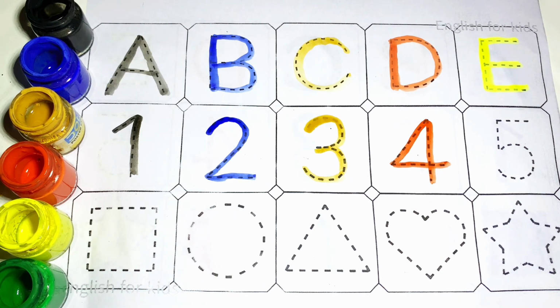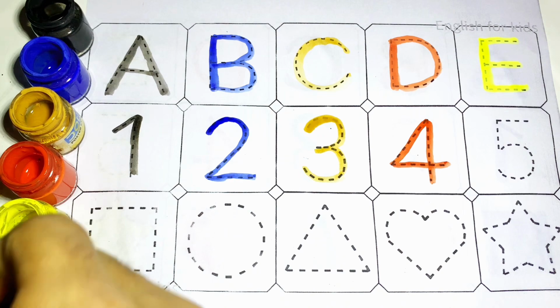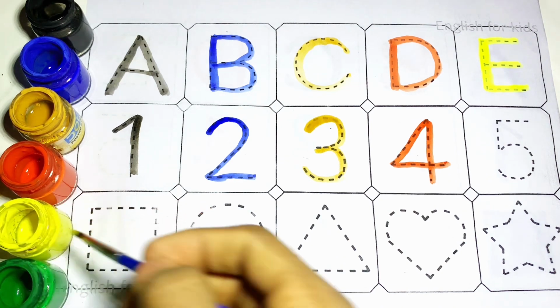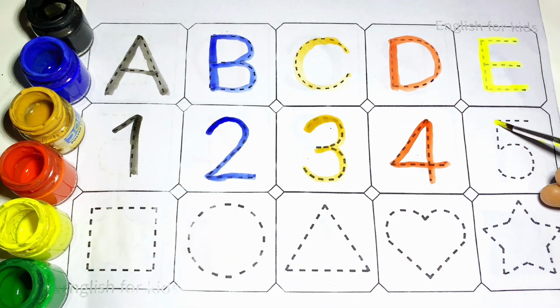Kids now draw 5. The number 5, and use yellow color. F-I-V-E, 5. Kids now draw shapes, and first draw a square.